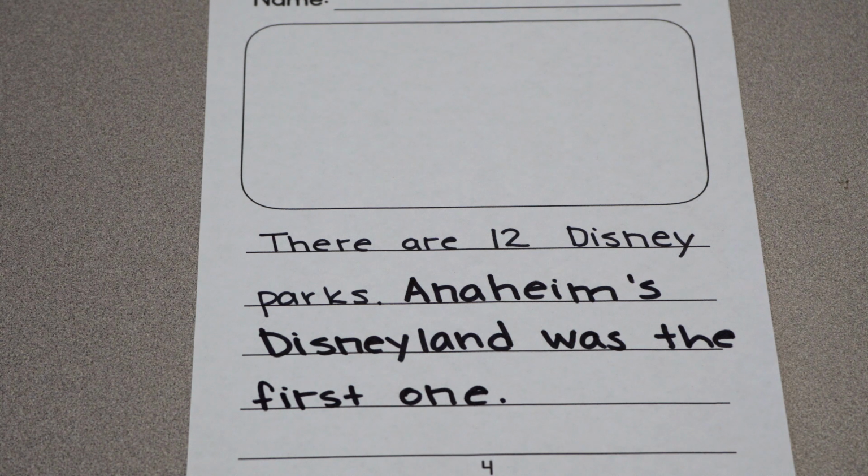So that's what you're going to be doing today, writers. You're just going to continue writing details in your nonfiction books.